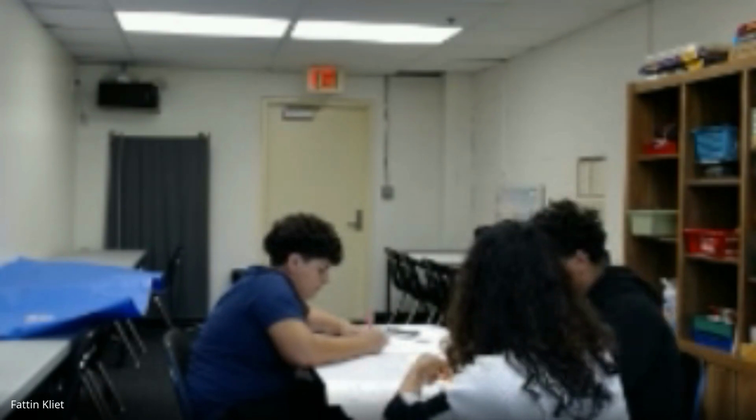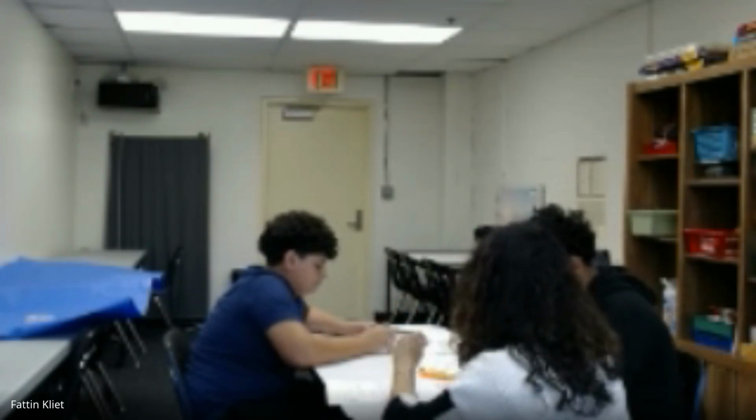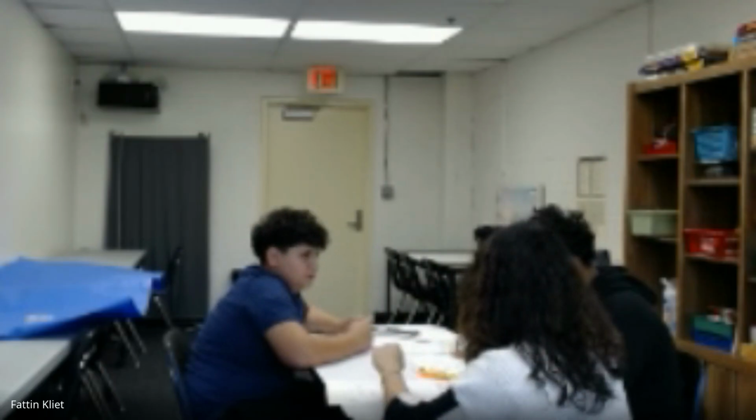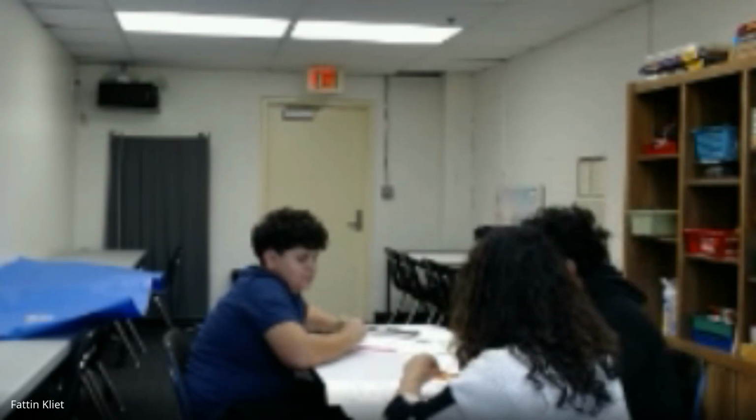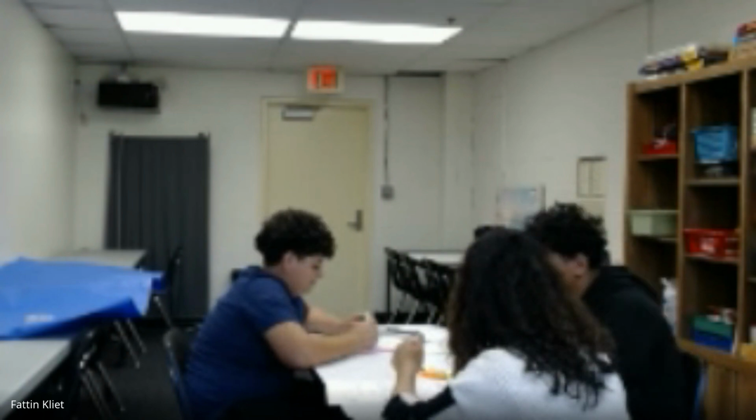Okay. How confident do you guys feel so far with understanding how to combine like terms? A little bit? Okay. I'm gonna have you guys work together. If you guys want to work together to do 7 and 8, okay? I still want you to highlight the coefficients and the numbers separately, okay?